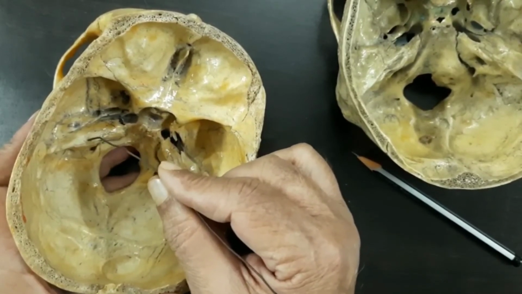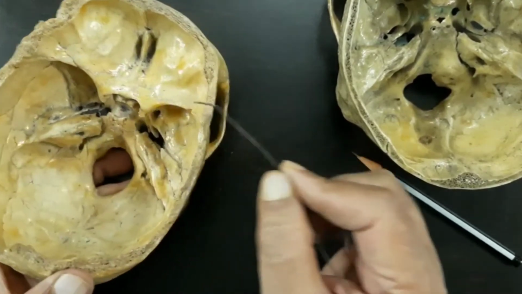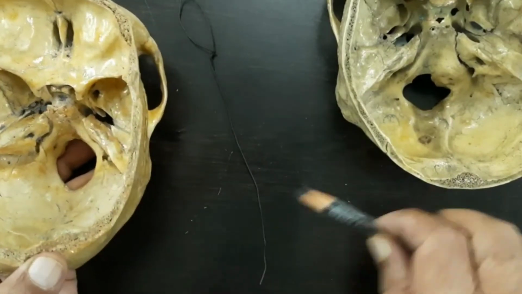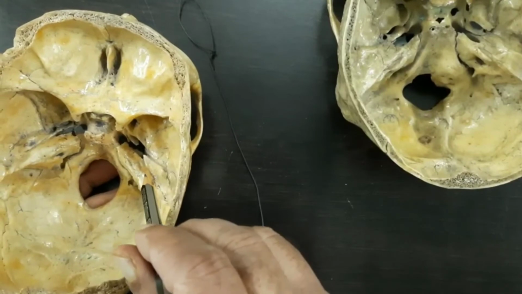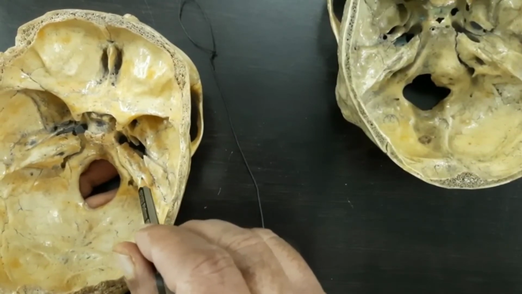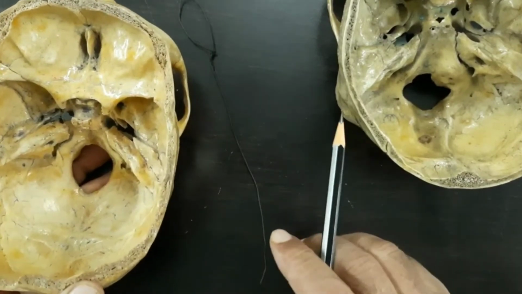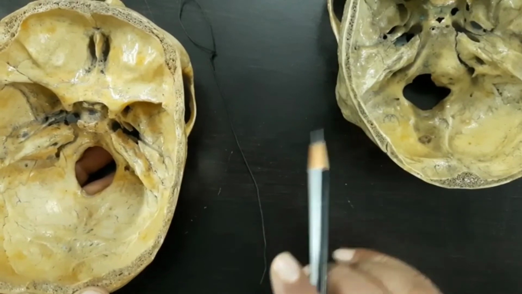Now, you can see a bump here on the anterior surface of the petrous temporal bone. See this bump of the bone? There is a raised area here, and this is called the arcuate eminence.